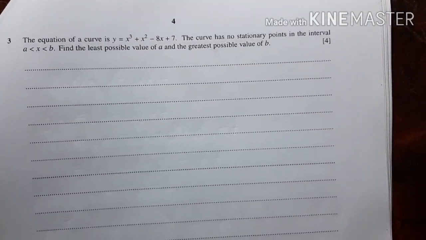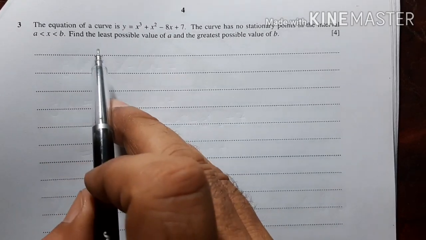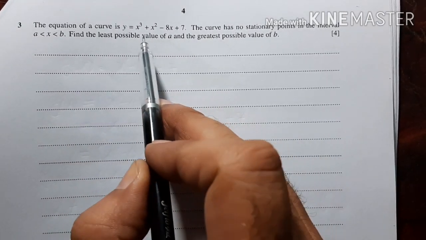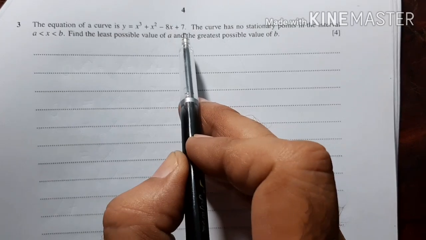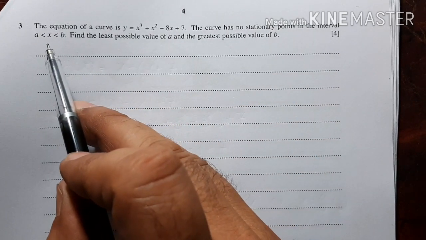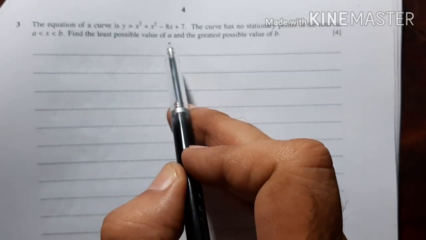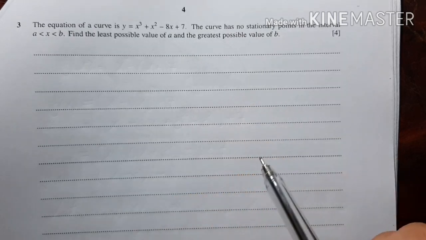Question number 3. The equation of a curve is y equals x cubed plus x squared minus 8x plus 7. The curve has no stationary point in the interval a is less than x, which is less than b. Find the least possible value of a and the greatest possible value of b.